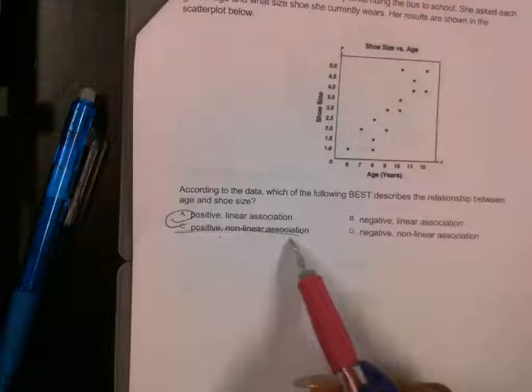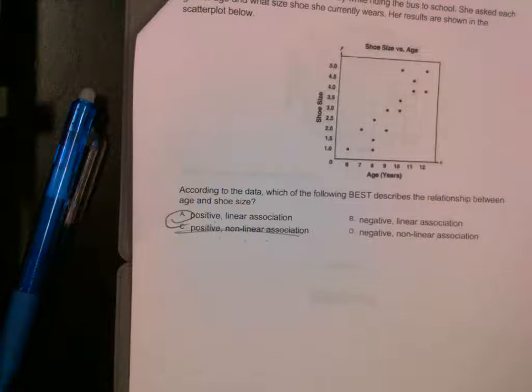Any questions? Okay. You wouldn't say that it's nonlinear association. That's like a double negative. Okay. That'd be a no correlation. All right. Good job, baby.